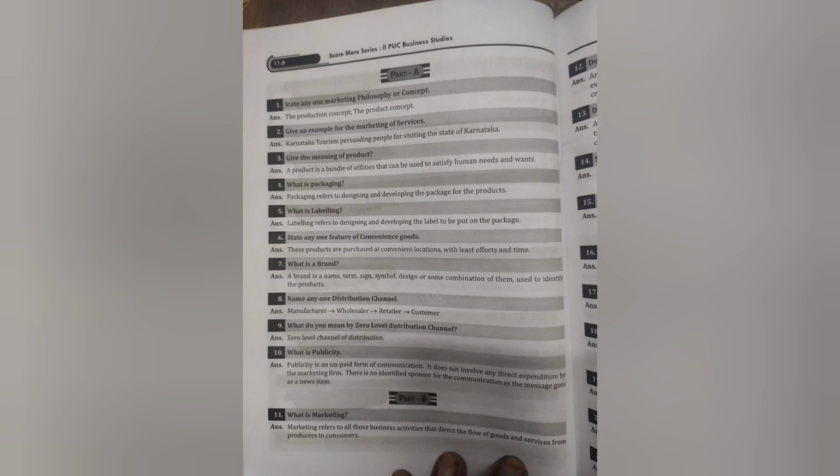What is publicity? Publicity is an unpaid form of communication. It is not a direct expenditure, but it is a kind of marketing. There is no identified sponsor, but the message reaches the people. So that is publicity.